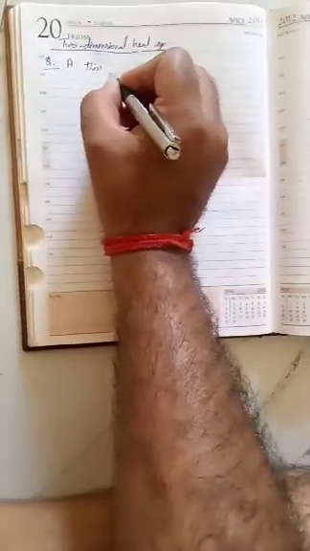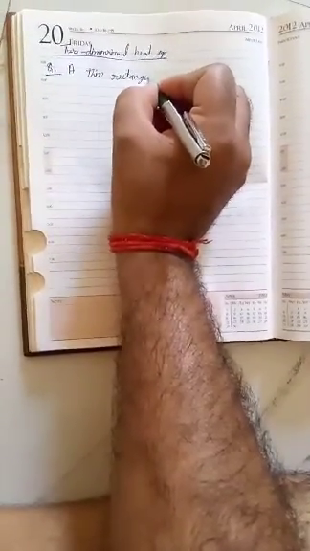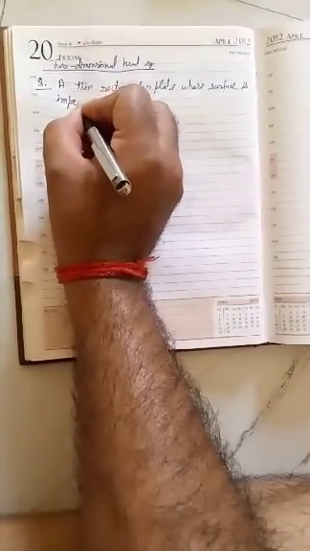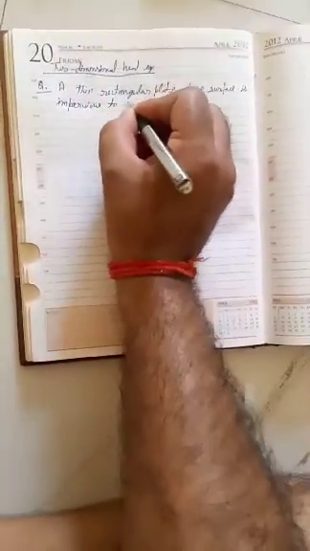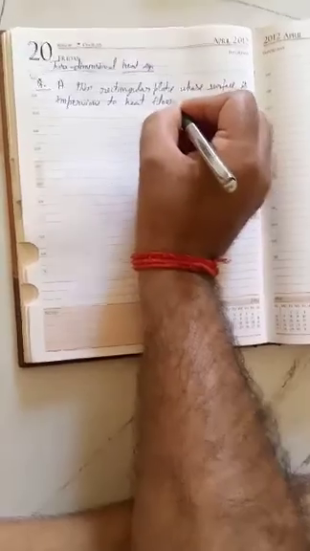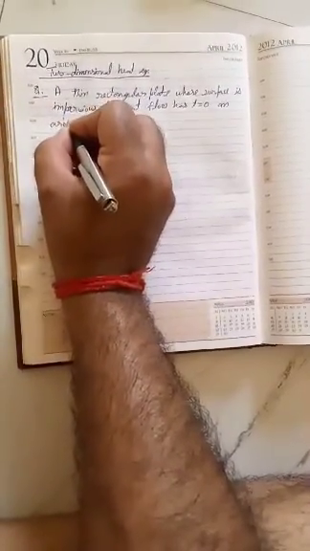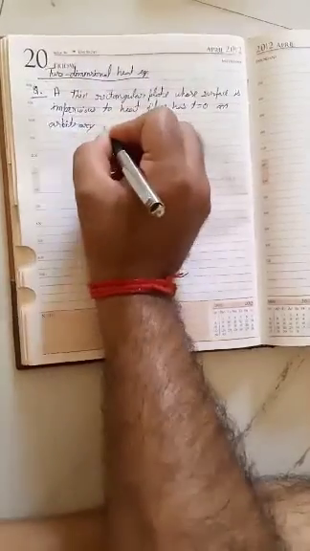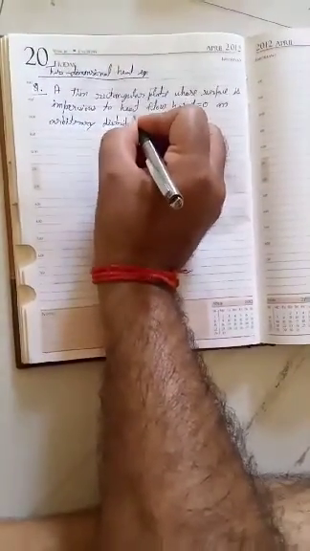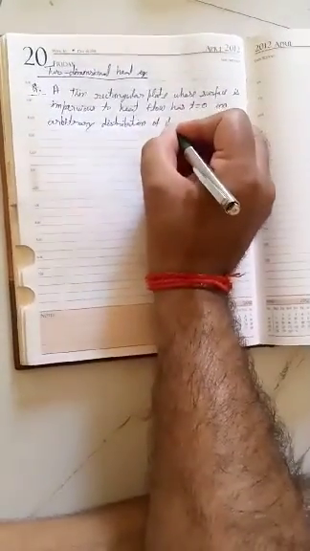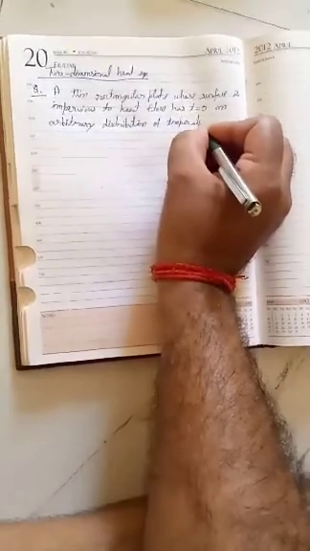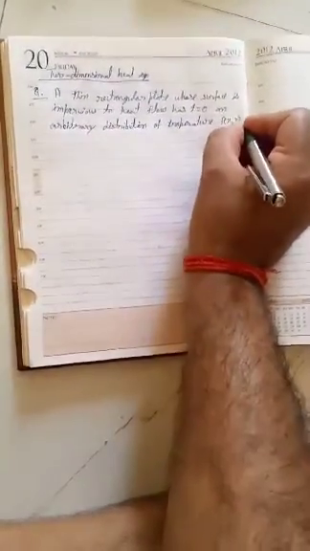A thin rectangular plate whose surface is impervious to heat flow has T equal to 0 and an arbitrary distribution of temperature f(x,y).